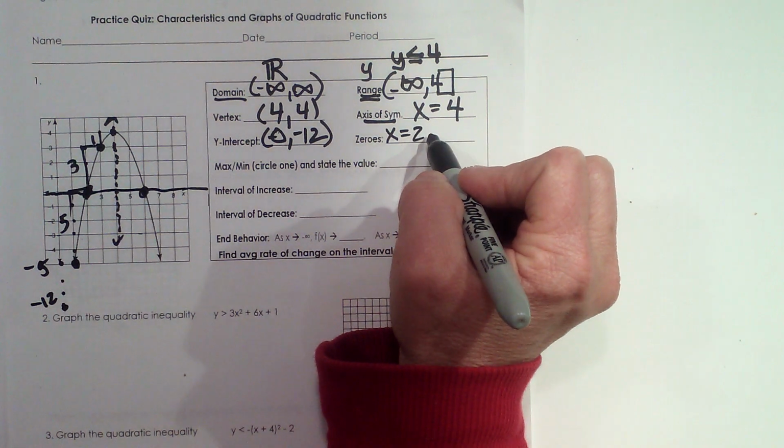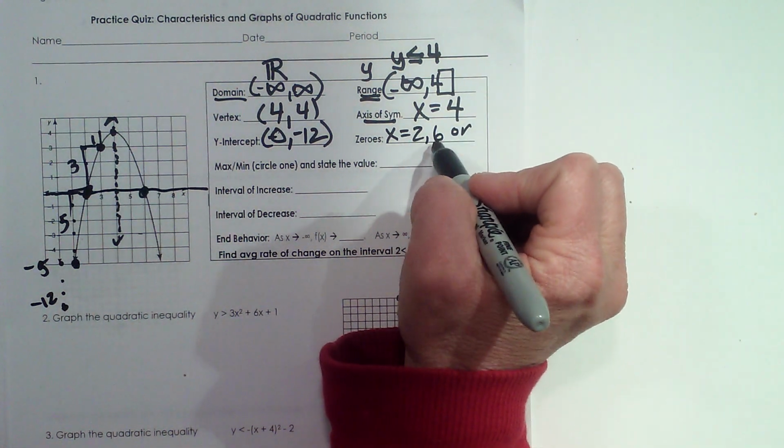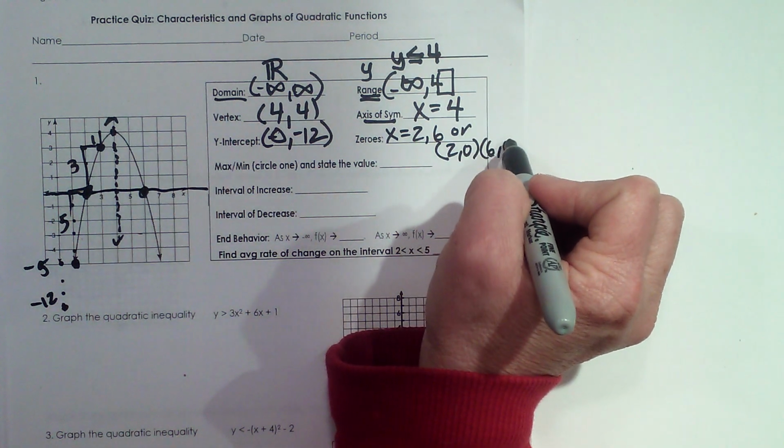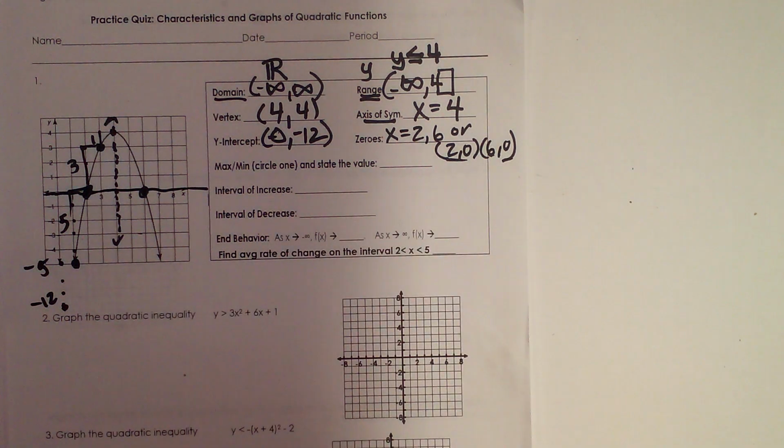So you can write it as 2 and 6, or you can write them as ordered pairs, (2, 0) and (6, 0). I prefer the ordered pairs.